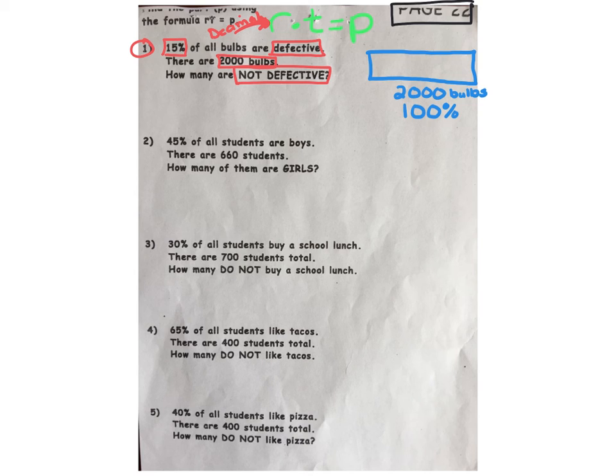Now, our batch of 2,000 bulbs can be broken into 2 parts. We know that in every batch, 15% of the bulbs are broken or defective. And the other part, the larger part, those bulbs are not defective. In other words, they work.